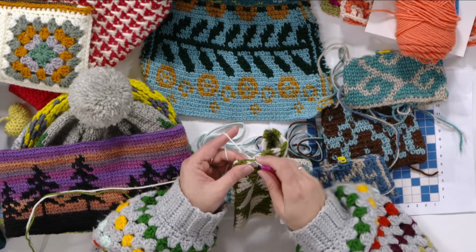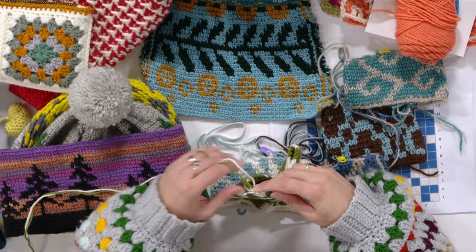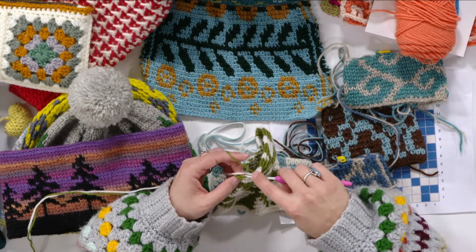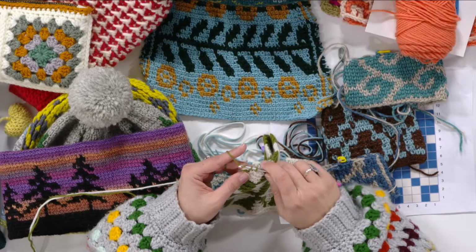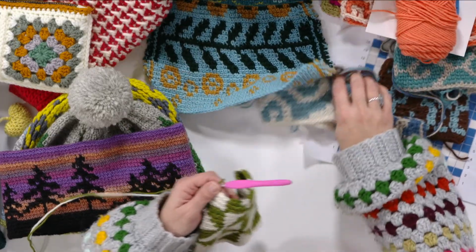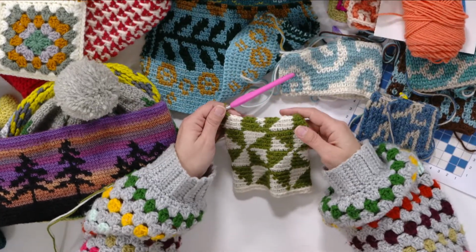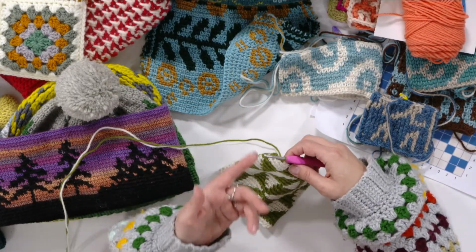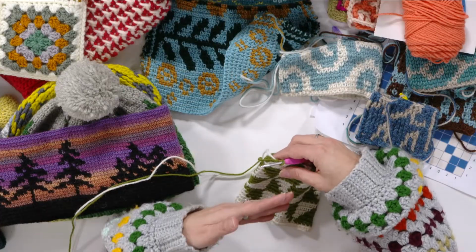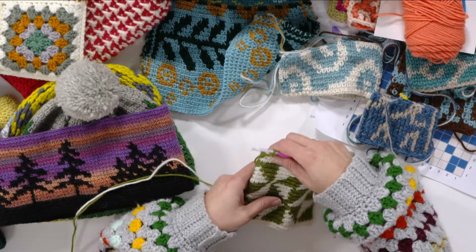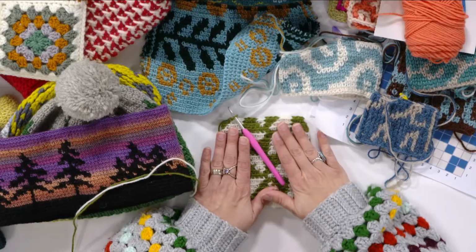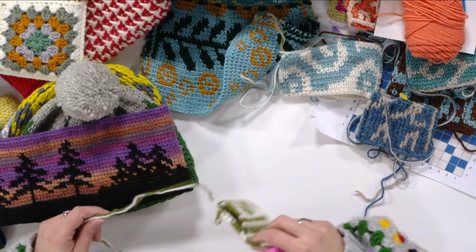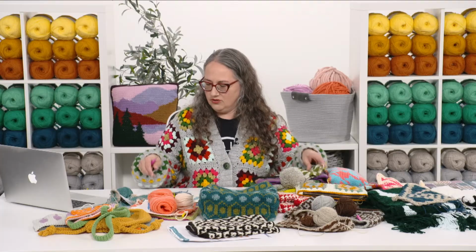Okay, so I'll show you one more color change here. And now we're working with the green. Okay, so you can see that I'm just switching back and forth between using these 2 colors. They're going around with me as I stitch. When I'm not using it, I'm just crocheting over it and continuing on my way. So this is a single crochet worked through the back loop. That's the stitch pattern I use for this particular tapestry crochet.